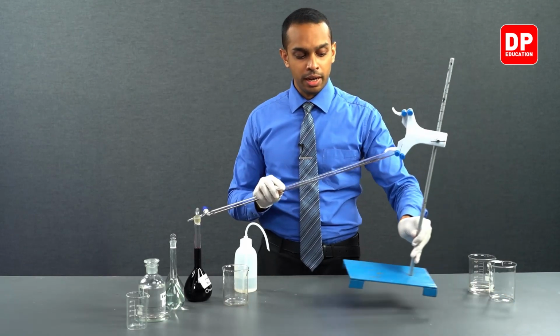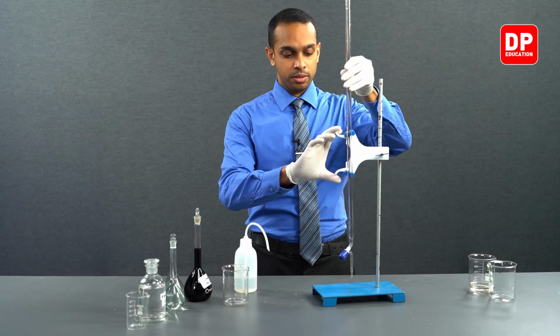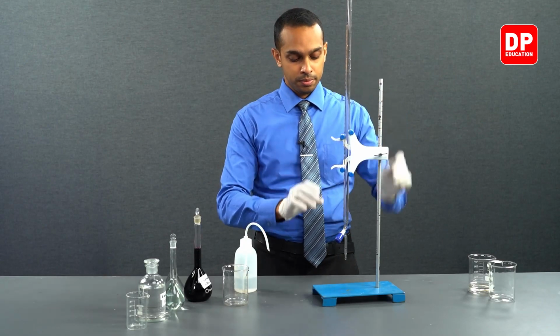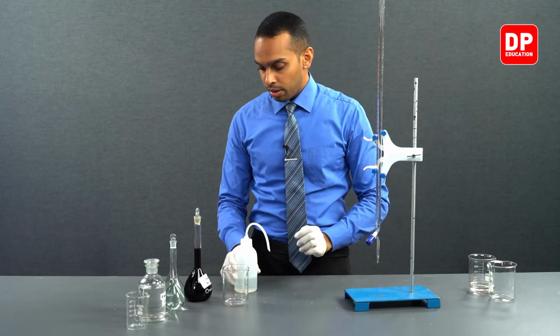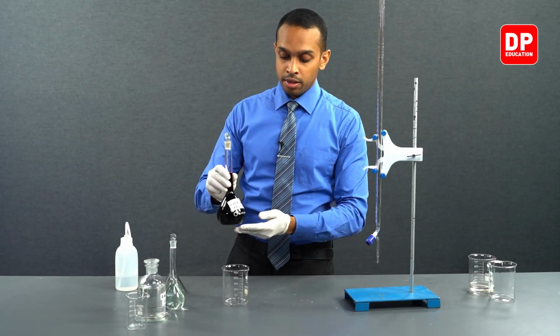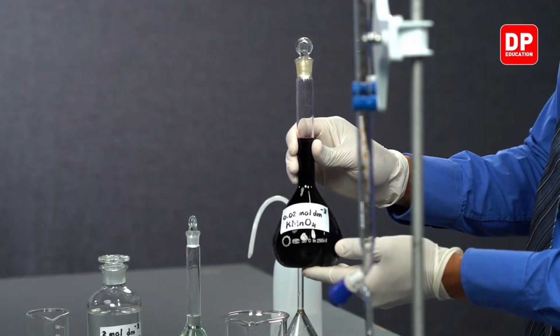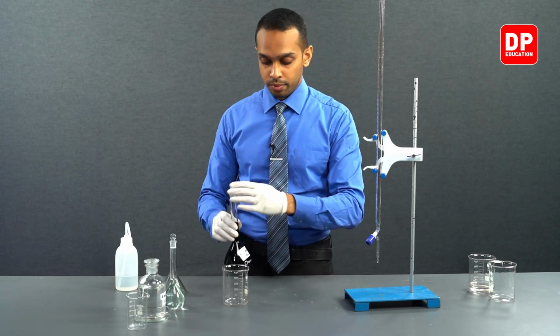In order to do that, I will take the retort stand again and fix this burette like this. And then transfer some of the solution that will be used to fill this burette in the titration.